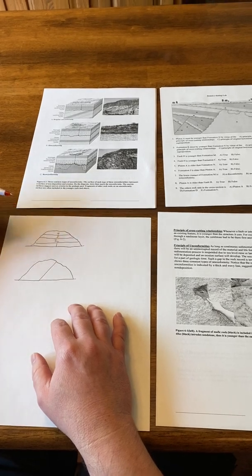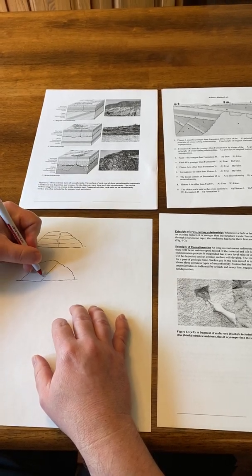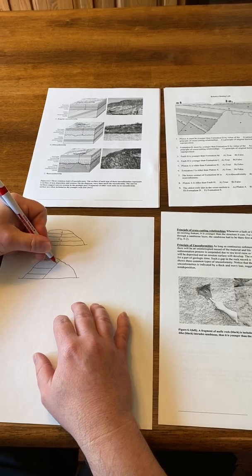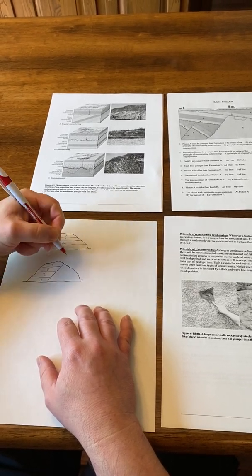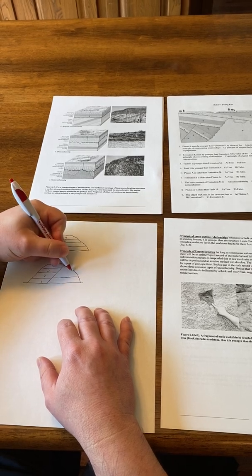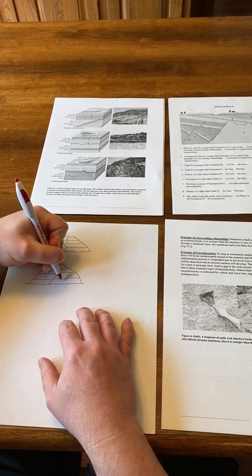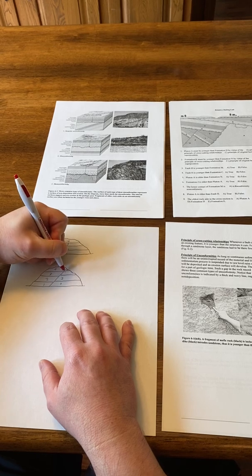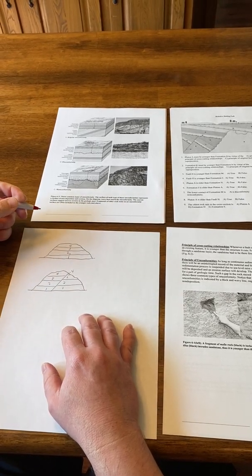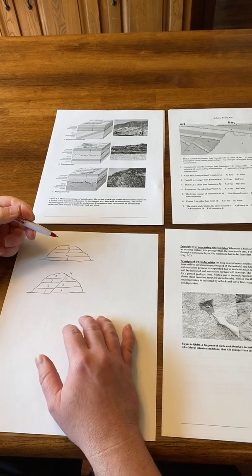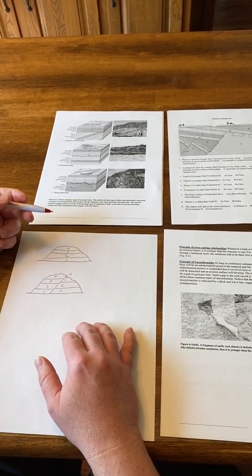So I'm going to draw a fault right here cutting through these rock layers, and I'm going to draw 4 rock layers again. So I got layer 1, 2, 3, and 4. I'm going to draw 4 rock layers over here also. Okay, so there's layer 1, there's layer 2, there's layer 3, and then there's a little piece of layer 4 right there. So you can see again, just like in the video the other day, our rock layers are offset.